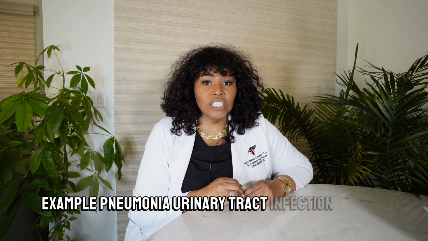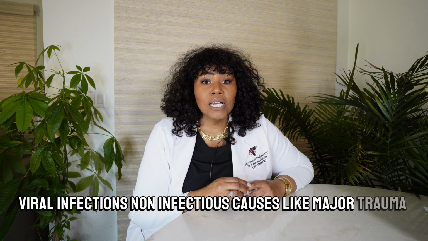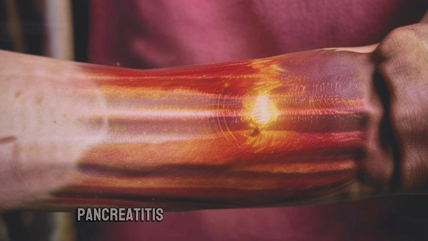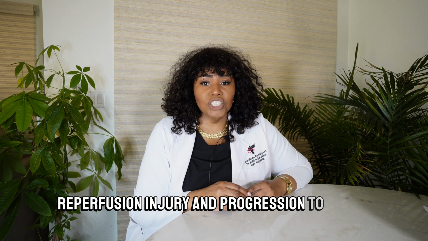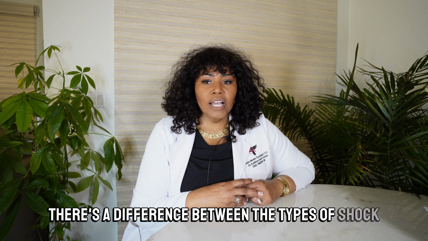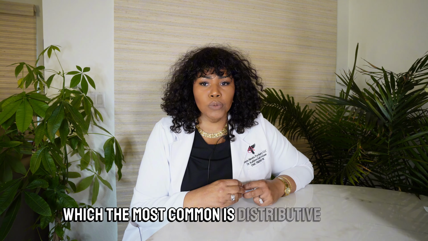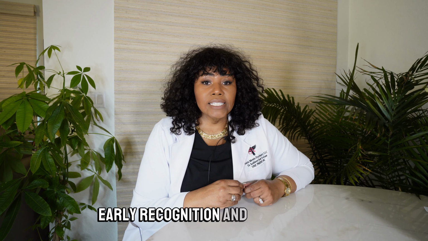Bacterial infection, for example pneumonia, urinary tract infection, fungal infections, viral infections, and non-infectious causes like major trauma, severe burns, pancreatitis, extensive surgery, ischemia, reperfusion injury, and progression to shock. Uncontrolled SIRS can lead to systemic hypotension, inadequate tissue perfusion, and ultimately shock. There are different types of shock that can be associated with SIRS, of which the most common is distributive shock.